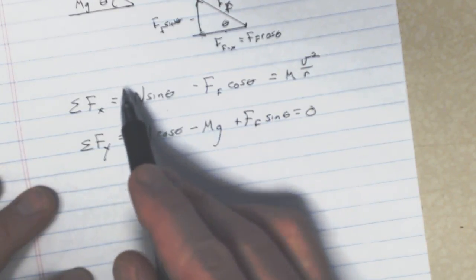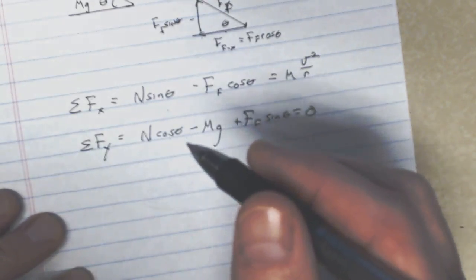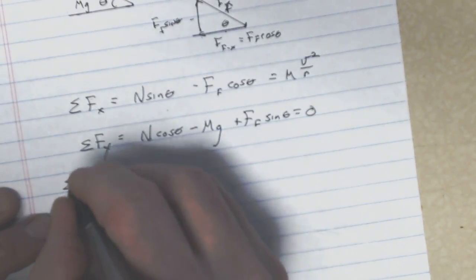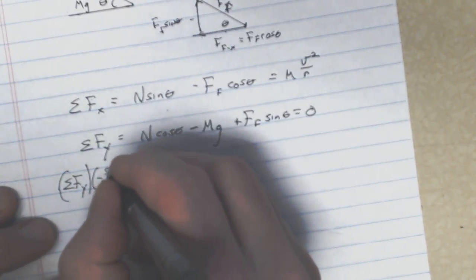Okay, so I can do that by multiplying this equation by sine theta over cosine theta to change this to n sine theta, then subtract it from this equation. That will eliminate n. So all I'm going to do is take my sum of the forces in the y direction equation, multiply it by negative sine theta over cosine theta.